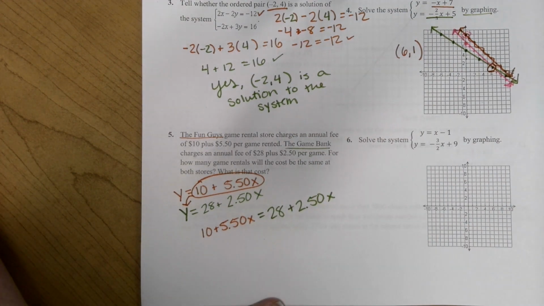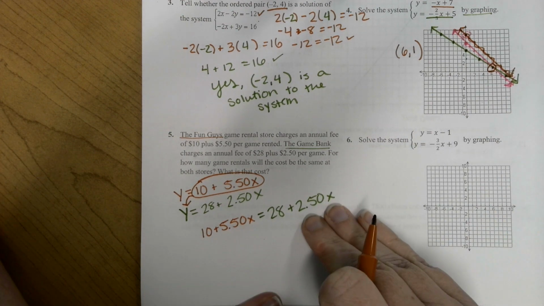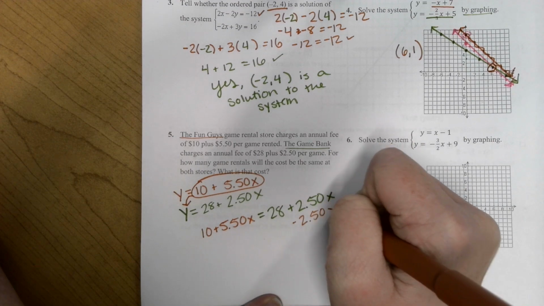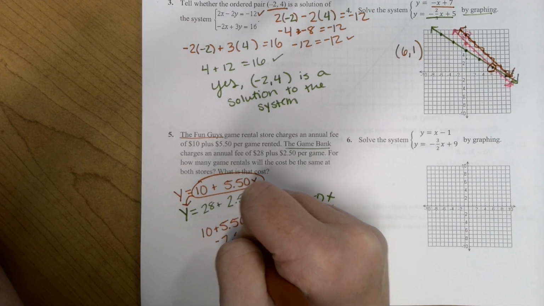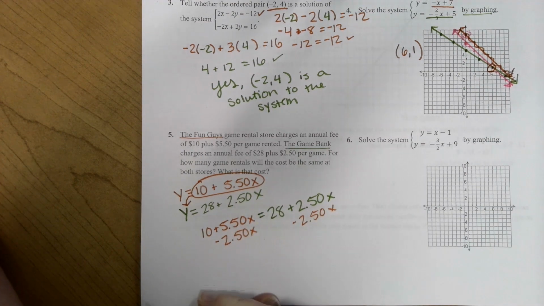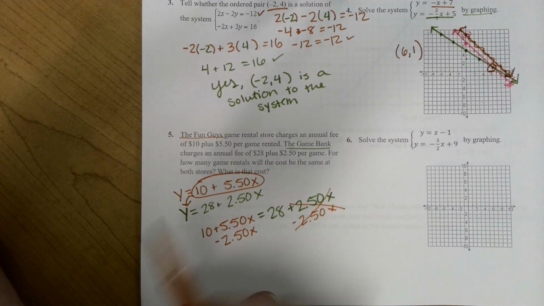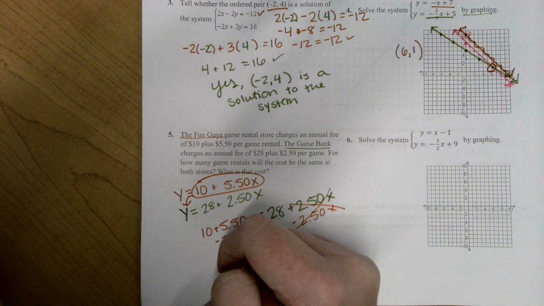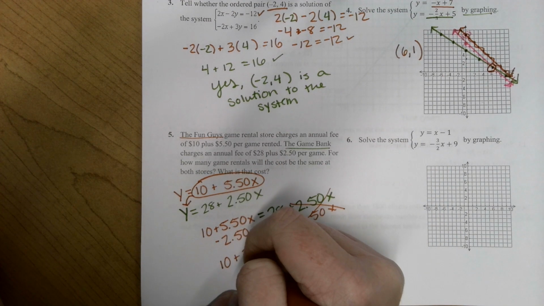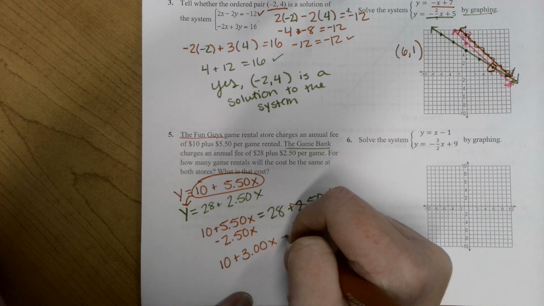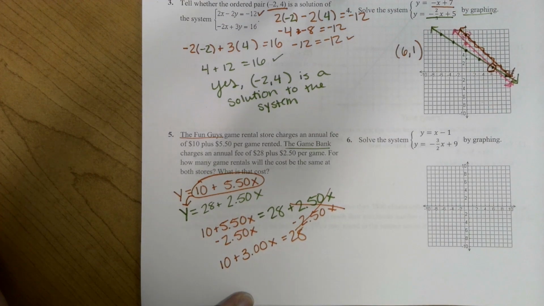Okay, and I'm going to need to solve for x and get it by itself. So I think that it's much easier if you move the smaller x over. So we're going to subtract $2.50x from each side. That cancels. This will be 10 plus 3x equals 28.